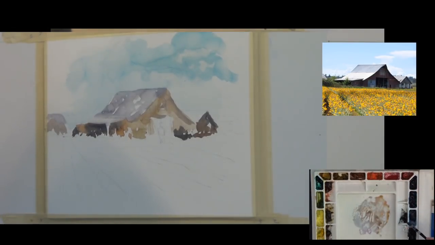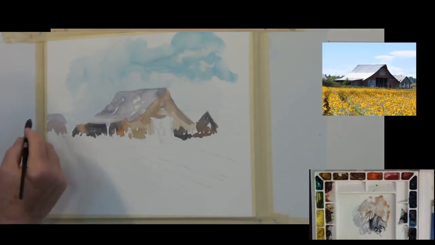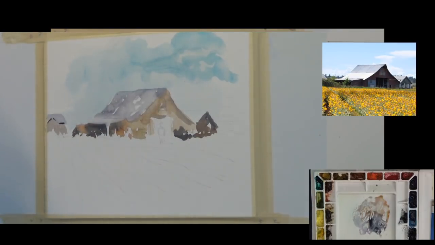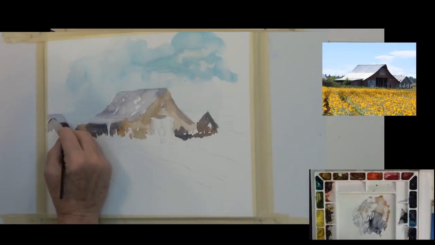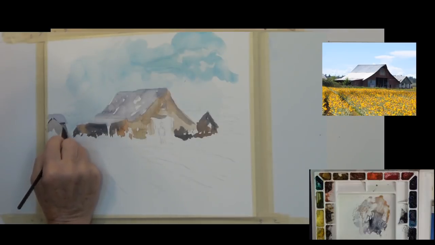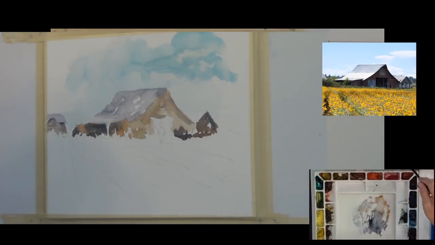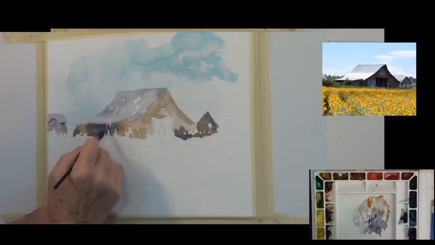In the ground here in front, I'm going to put just a few highlights here. Something to identify that and let it bleed around a little bit down here. All right, something like that. All right, now one other thing I see I need to put in is sort of a little dark pole right here in the corner.